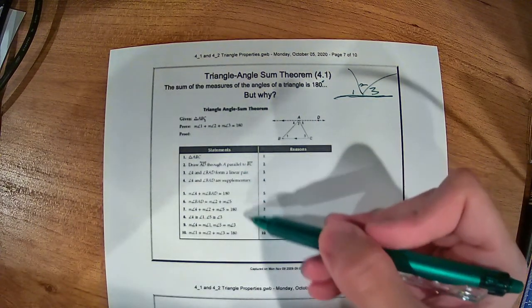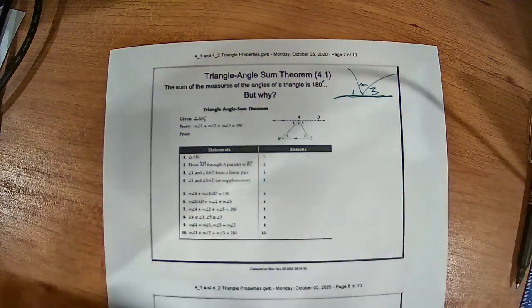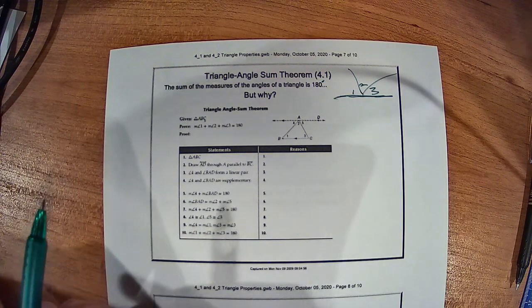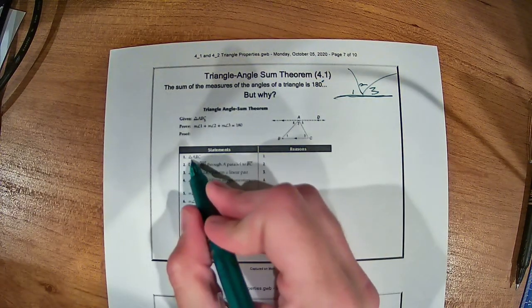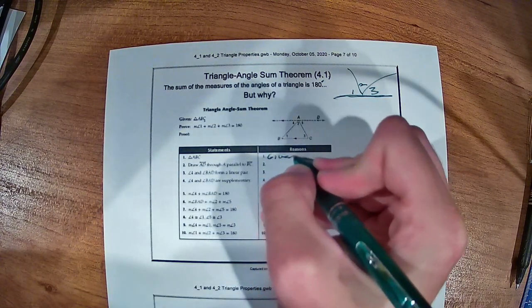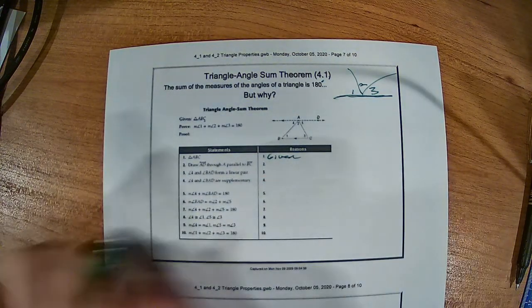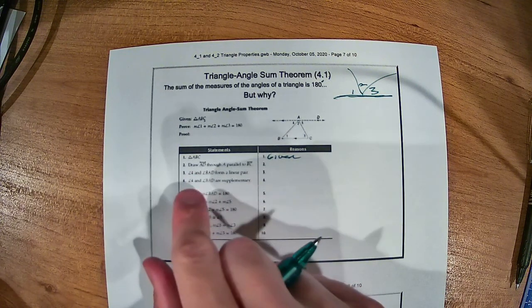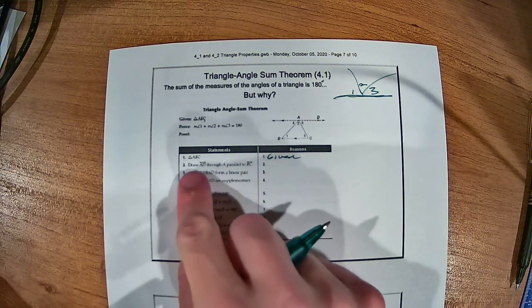And I've gone ahead and left all the statements out. It's up to us now to figure out the reasons. So that first one, there's really not much to say. Triangle ABC is what we were given. So that part's easy. Now, this next part's tricky. And I say tricky, not really tricky, it's more clever than anything.